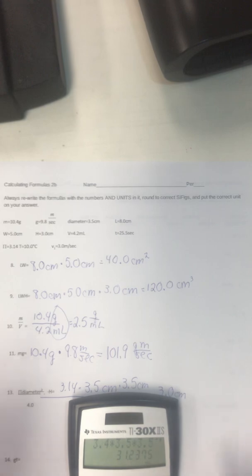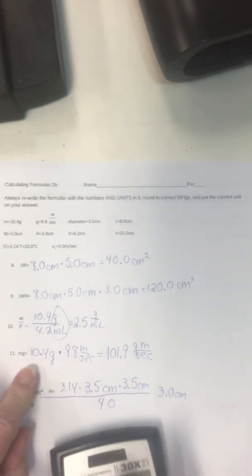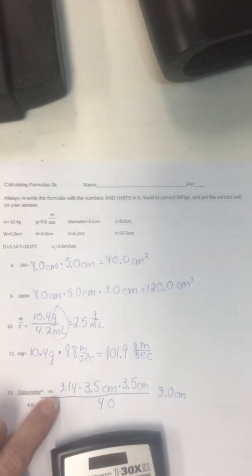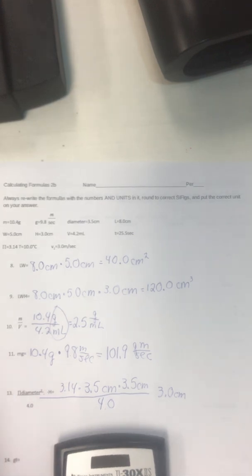the wrong answer. Hang on. That's not the right answer. I've already done it 3 times today, so I know. 3.14 times 3.5. Did I just hit plus? No, I didn't. 3.5. That's the right answer. All right.